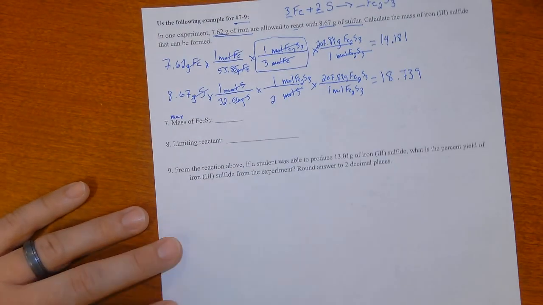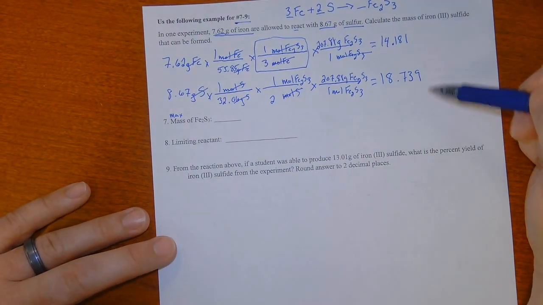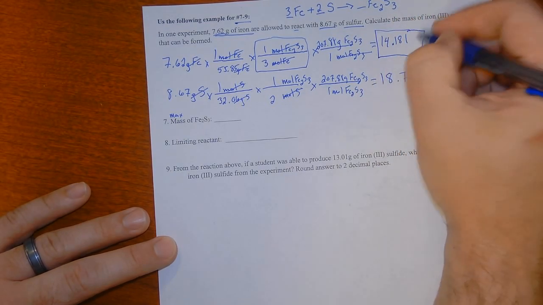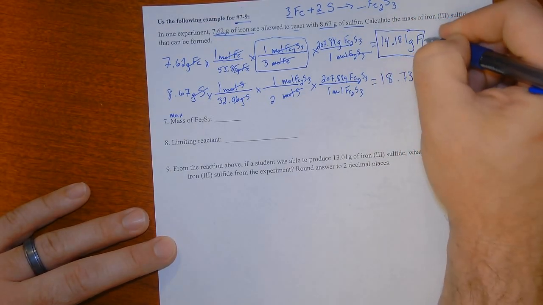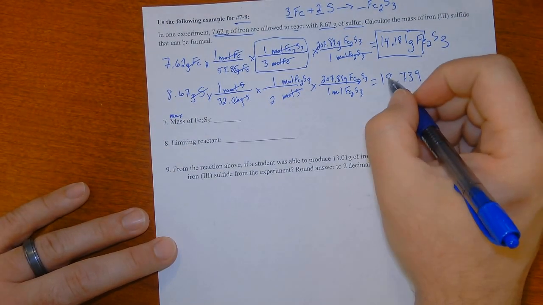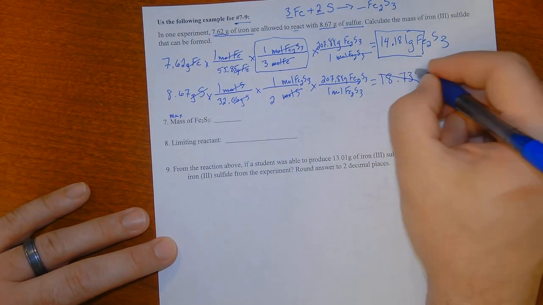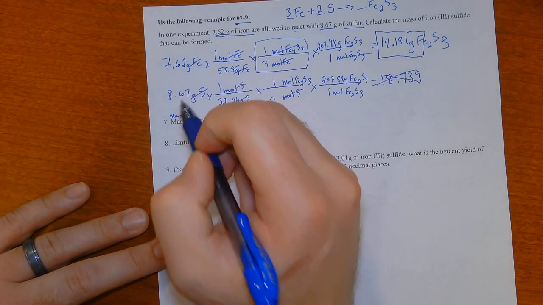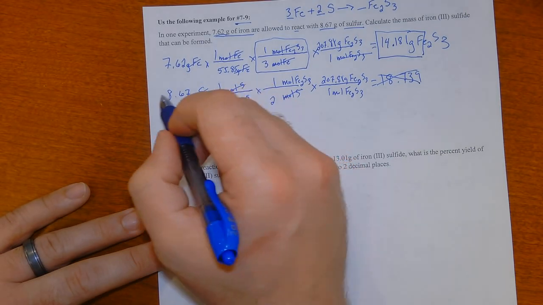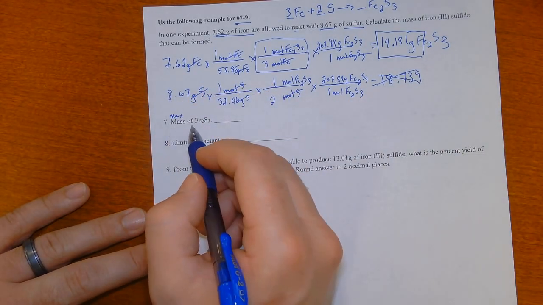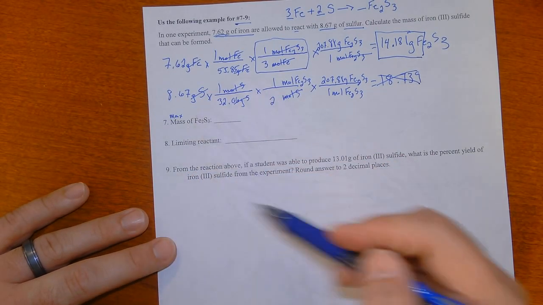Well, when I do that math, I get 18.739. Okay, so it's significant because we see that this is the lower amount of mass that can be made. And the thing is, this much will not be made at all, because once this is used up, that stops. So there's going to be excess of this, which means the max amount, and this is one of the biggest mistakes I saw on this quiz.